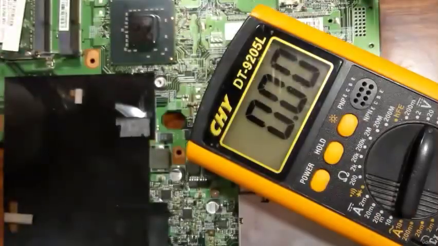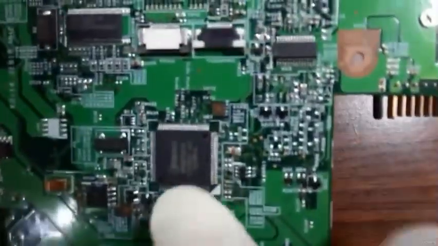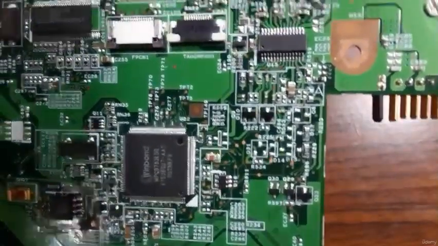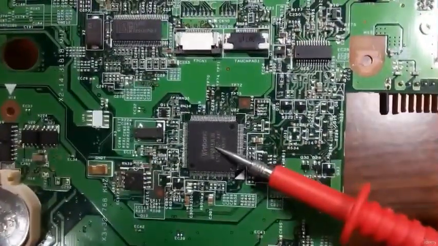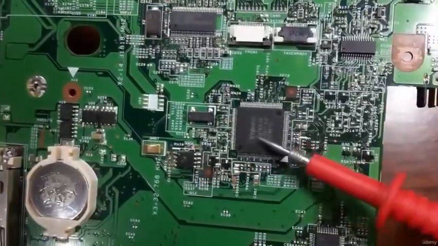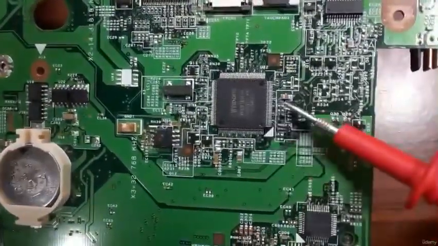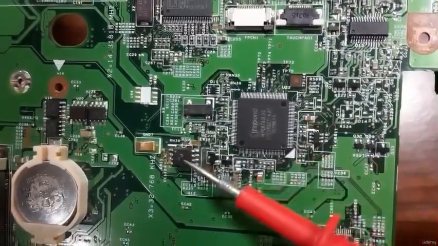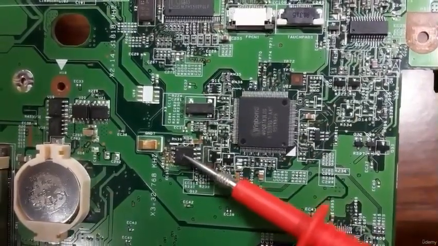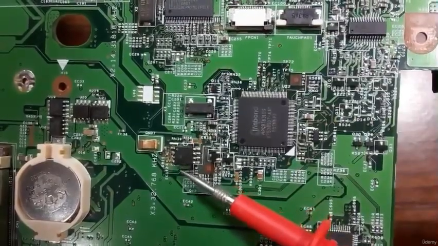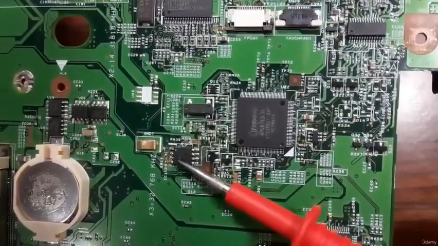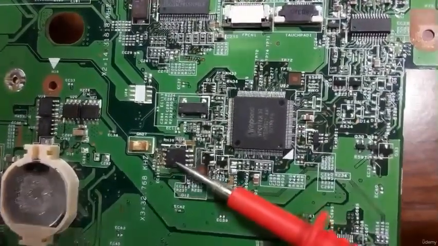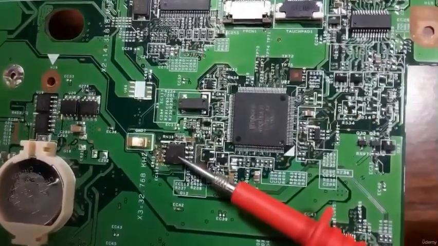Why? Because maybe we have a problem here in the super IO, okay, or in the BIOS, but we find that the super IO is good because we check this capacitor. The super IO is good, so the problem is in the BIOS. The BIOS should be reprogrammed. Okay, the program inside the BIOS is corrupted.